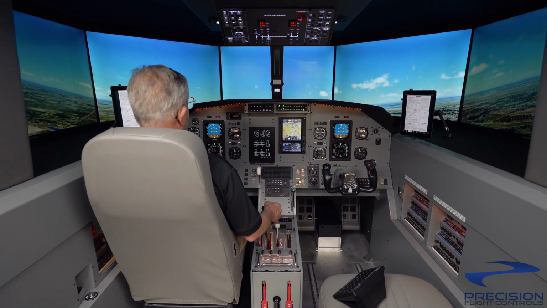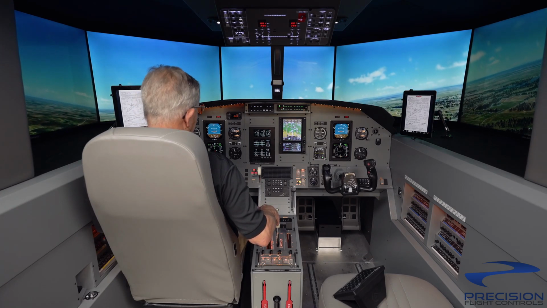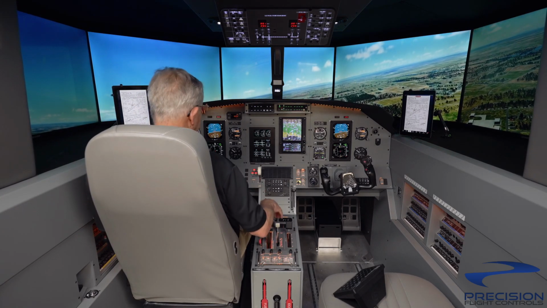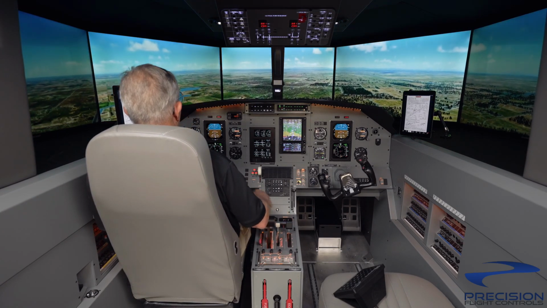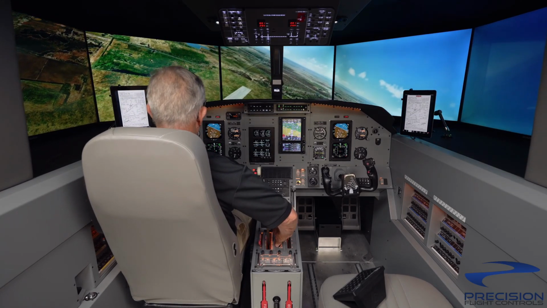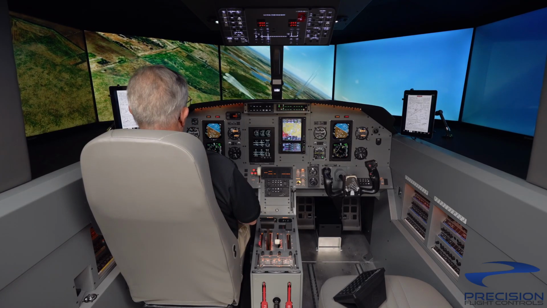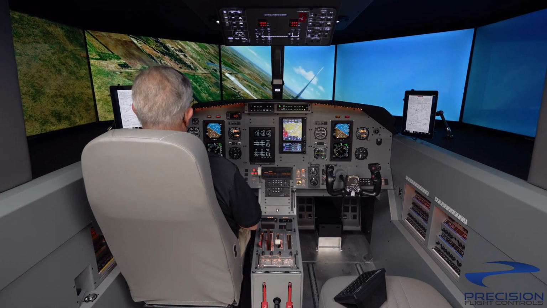Field elevation's 100 feet, so there's 1,000 feet. Simulated engine failure. Engine shut down. 45 degrees of bank.